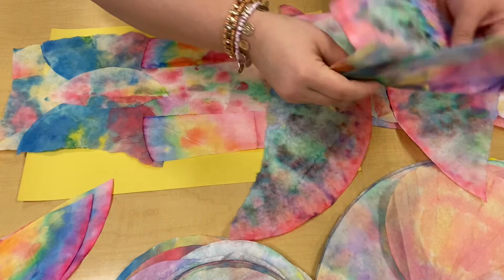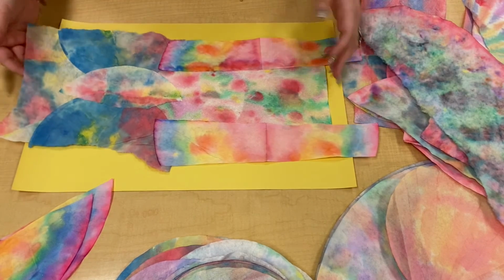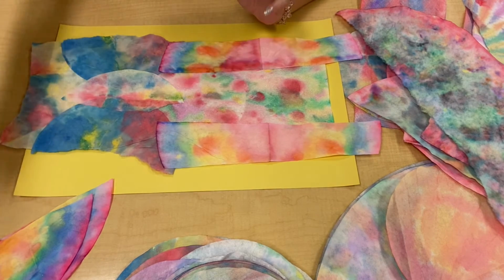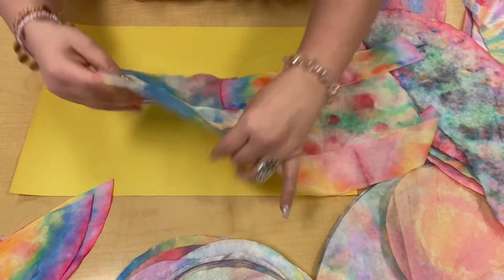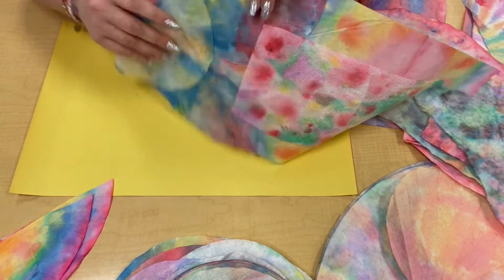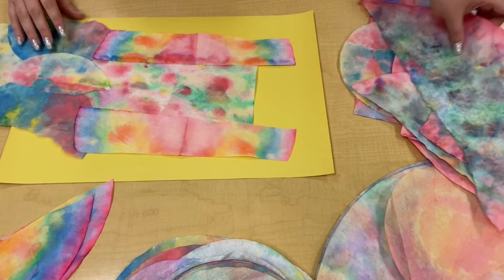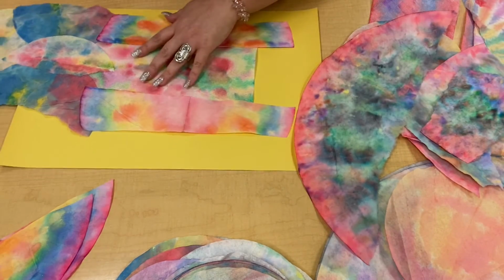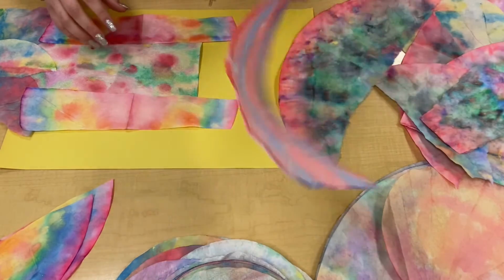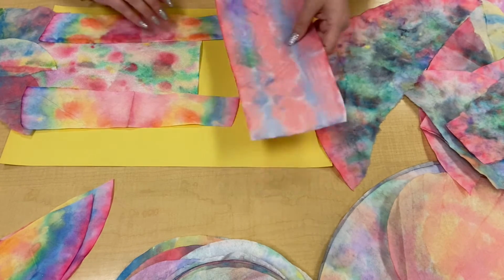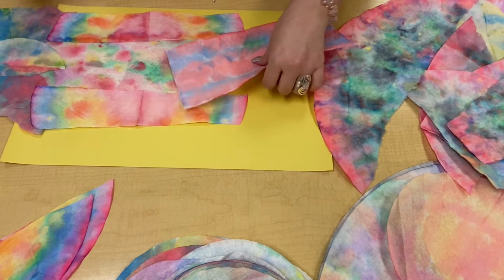I'm just gonna keep on tearing it into different sections. And then I'm gonna think about how I'm gonna lay it out. Now remember, we're all working together, and you guys can glue one piece at a time. We're gonna need our glue stick. So I've already started, and you see how I took one tissue paper and tore it, then took another one, cut it into strips. So let's see, how am I gonna use this one? I think that I actually want to use this one right here.